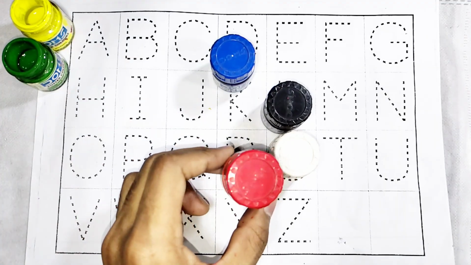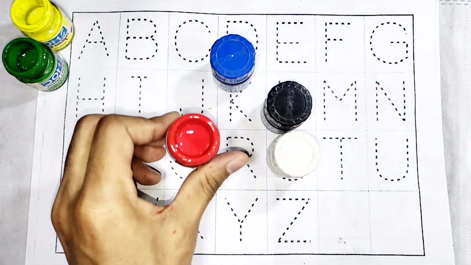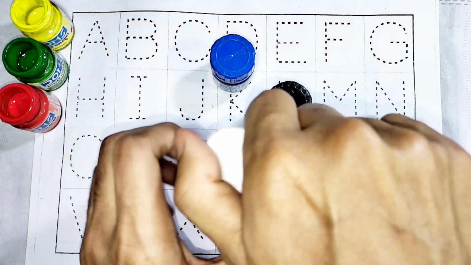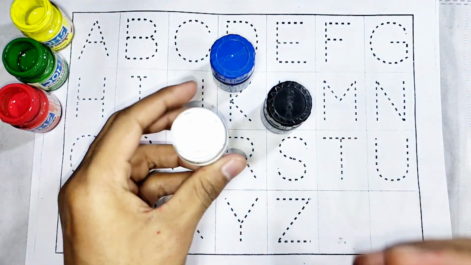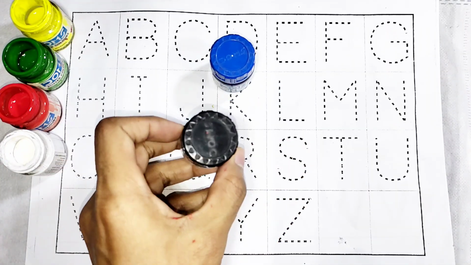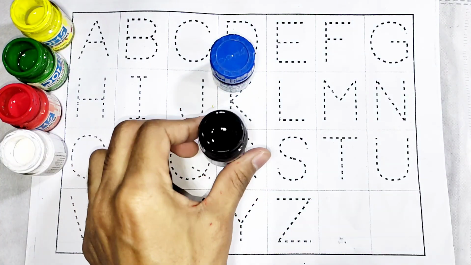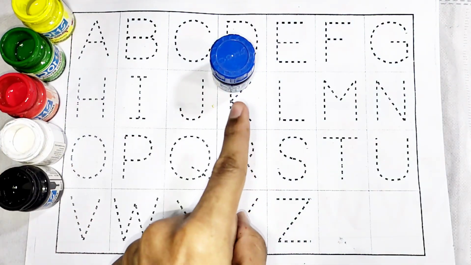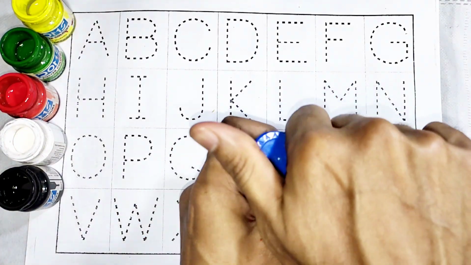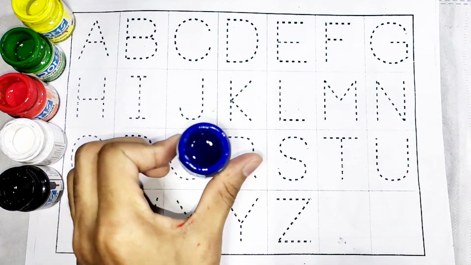Kids, the next one is red color. Now we're opening the color of red. Red. And the next one is white color. The color of white. And the next one is black. The color of black. The last one is blue color. Kids, now we're opening the color of blue. Blue color.